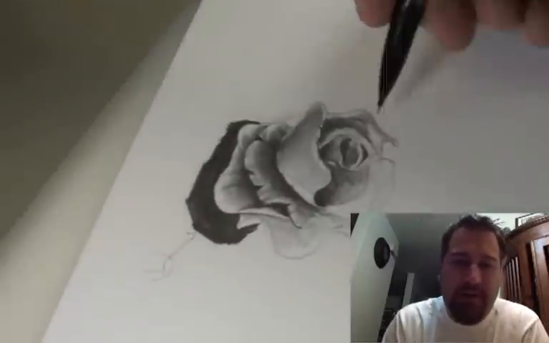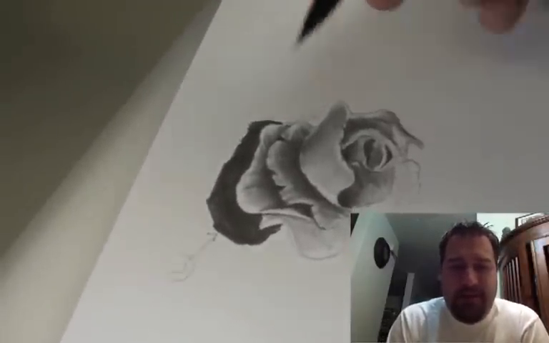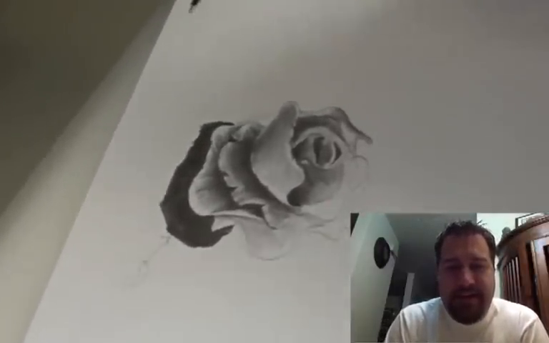So I'm going to speed the drawing up a little bit. I'm just going in, I'm punching up the values, I'm adding detail here and there.